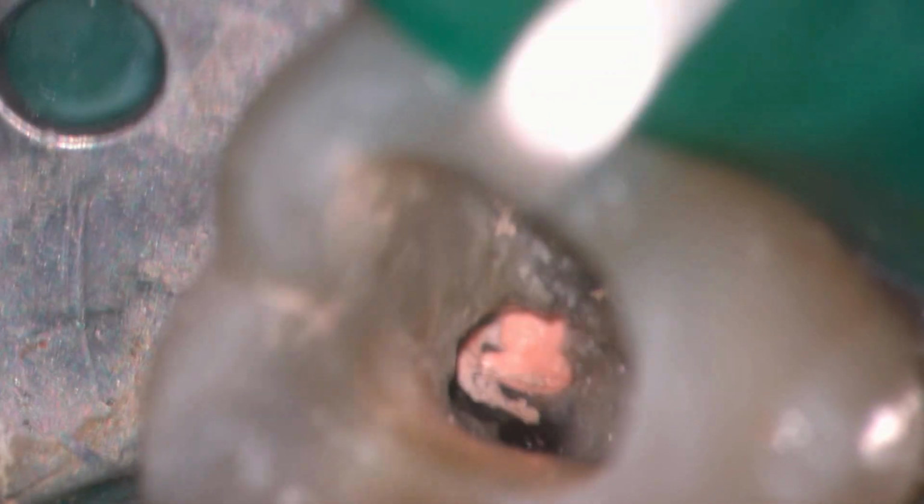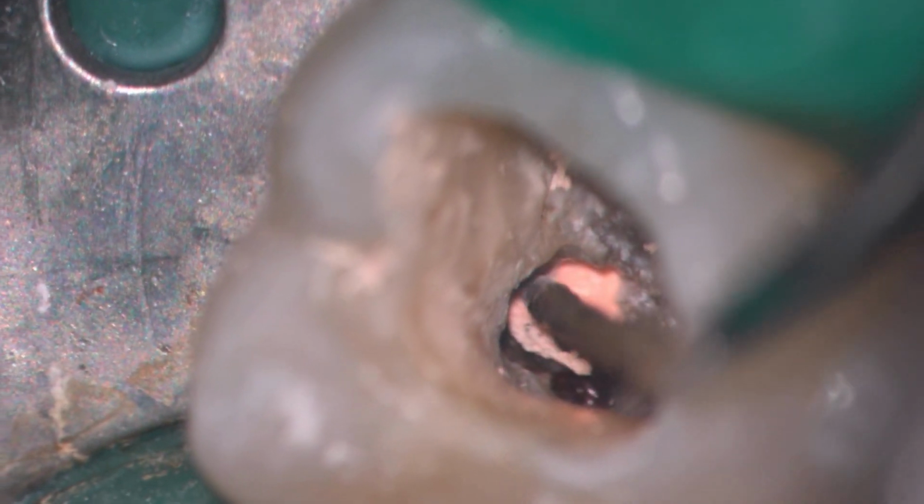Now that it's a little bit hard, it's not gooey, from the couple rinses of alcohol, we'll be able to pick that clean. I'll use several different fine instruments, including an explorer, and just scrape that around and remove it so it's clear.